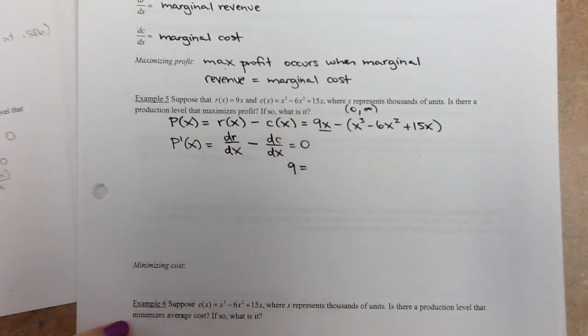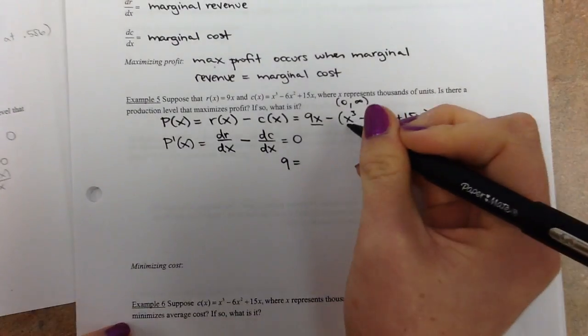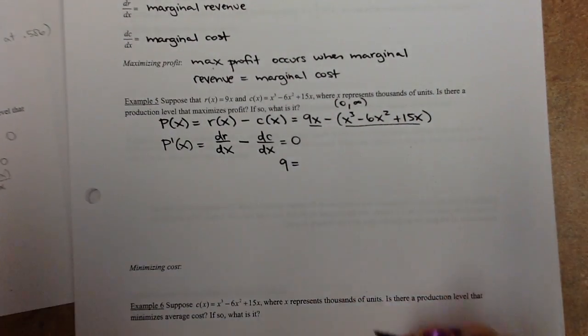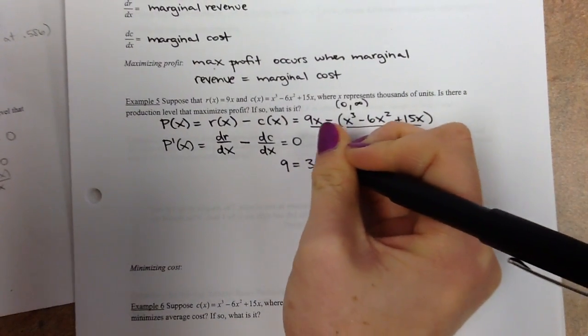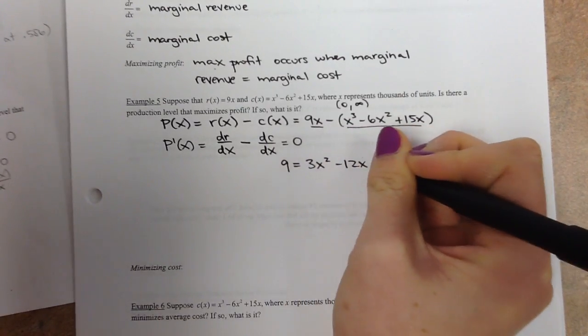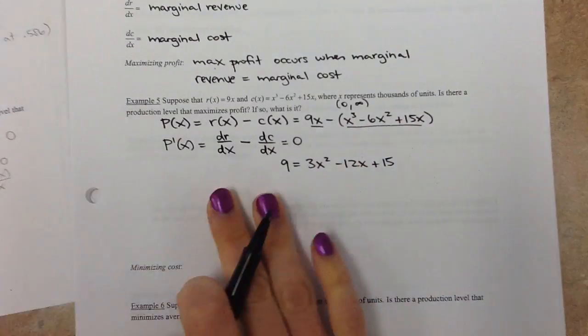That's the derivative of this piece right here. And we're going to set it equal to the derivative of cost. So that would be 3x squared minus 12x plus 15. Okay, so that's the main idea.